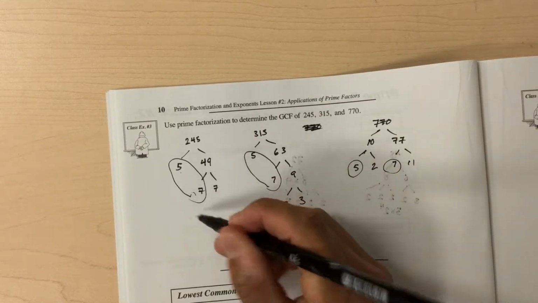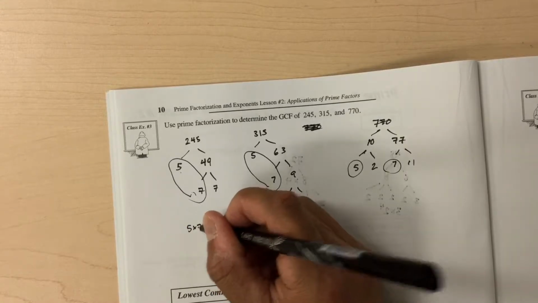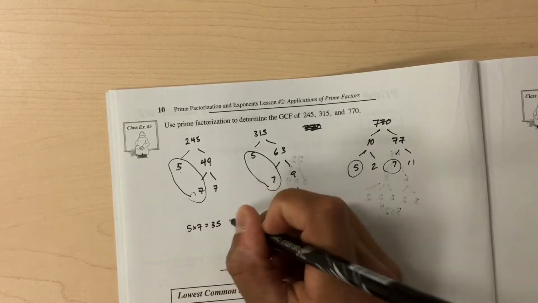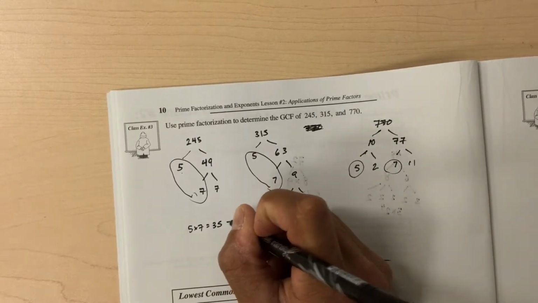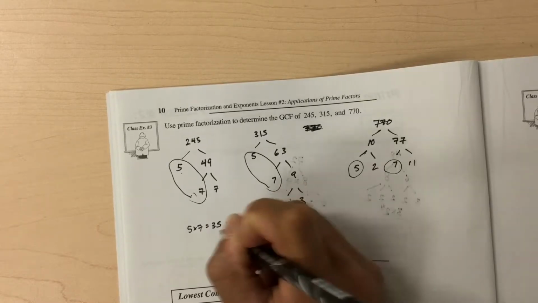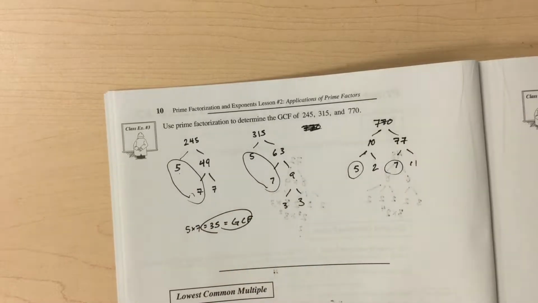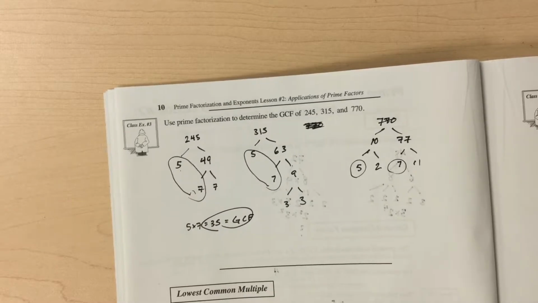Now 5 times 7, I'm going to be left with 35. 35 is my greatest common factor. So my GCF is 35.